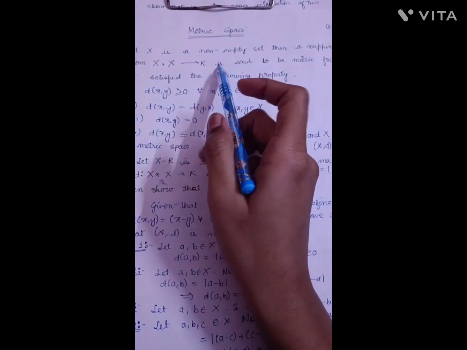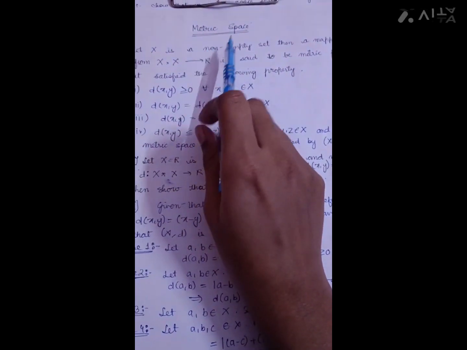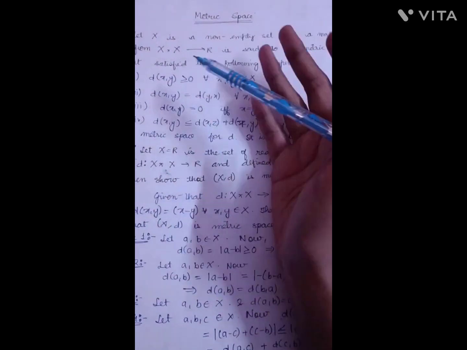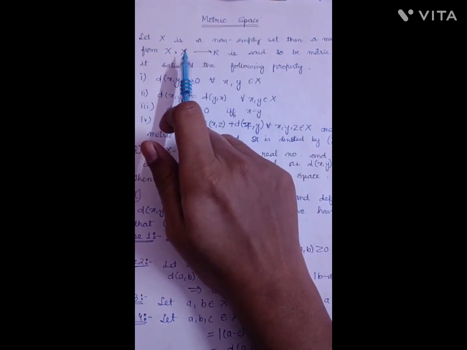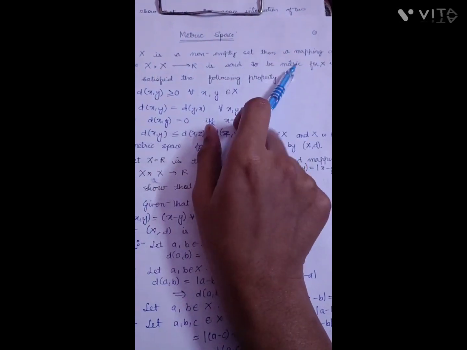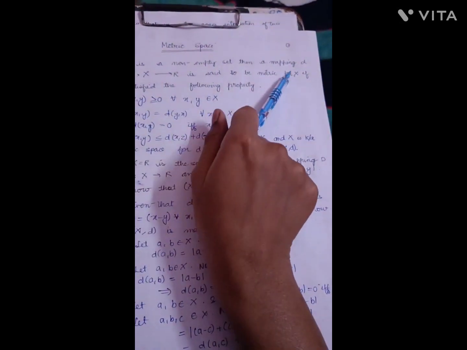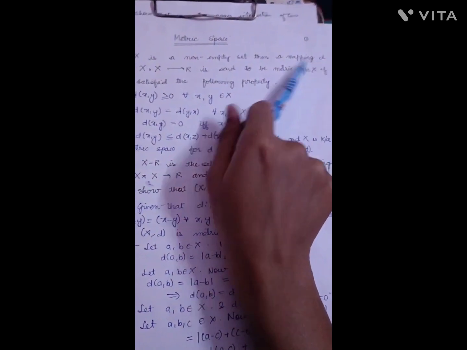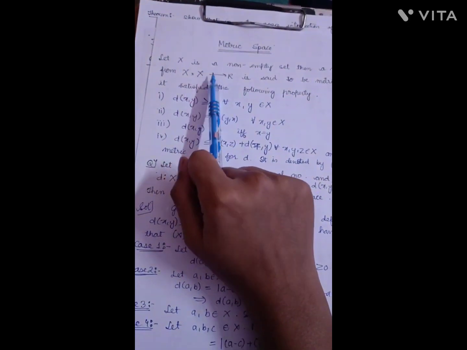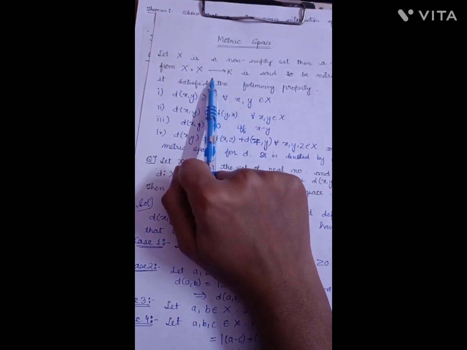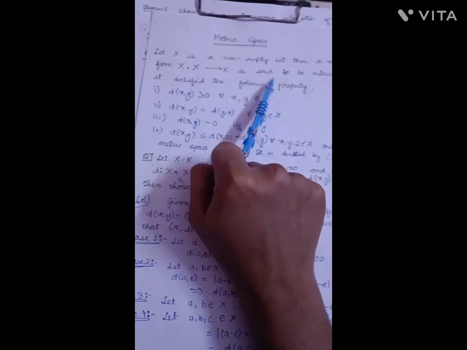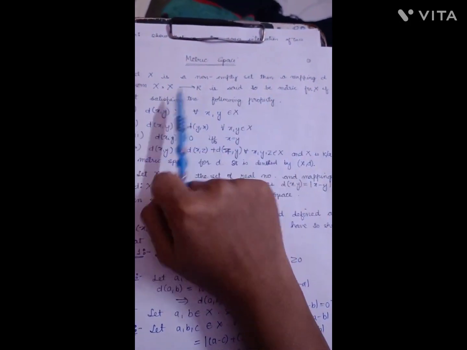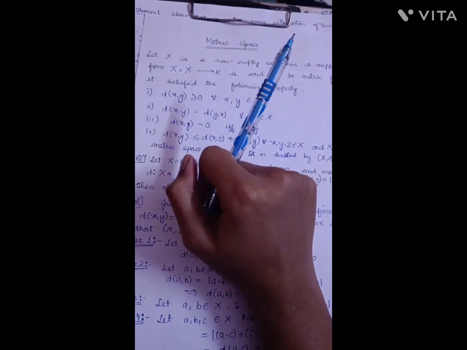So today we are going to study a new topic which is known as metric space. So what is a metric space? Let's first get to the definition. Let X be a non-empty set, then a mapping d from X × X into R is said to be a metric for X if it satisfies the following properties.